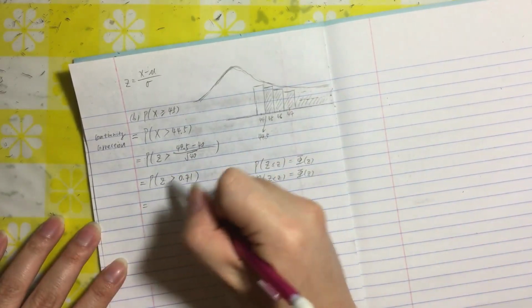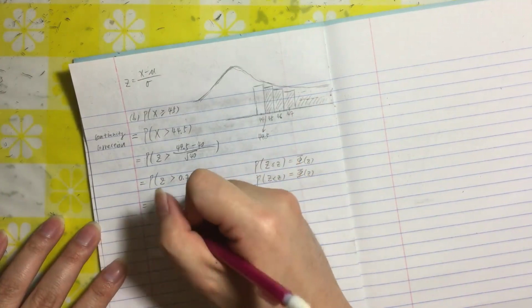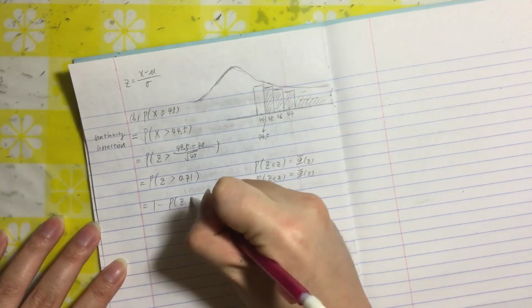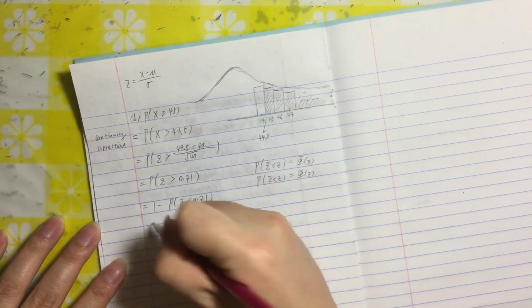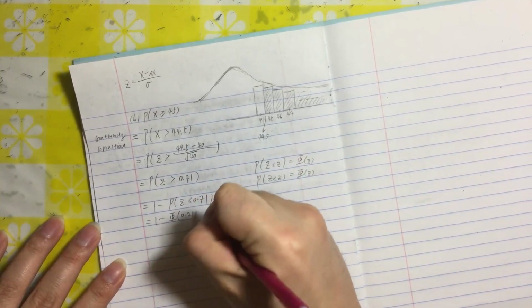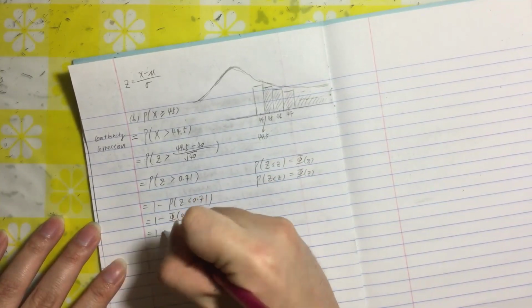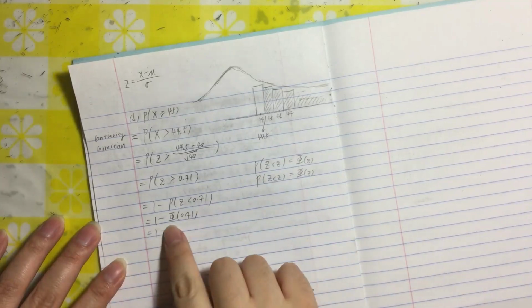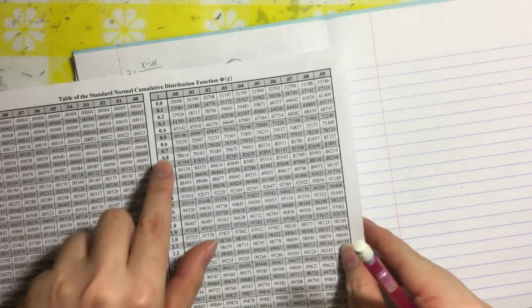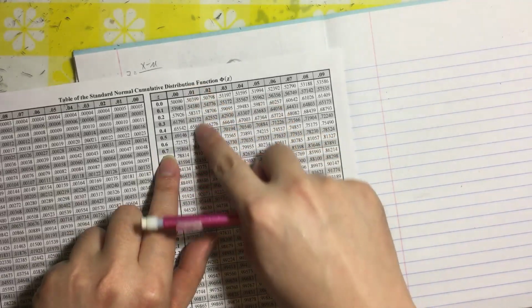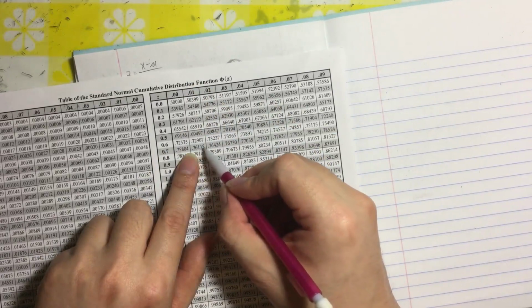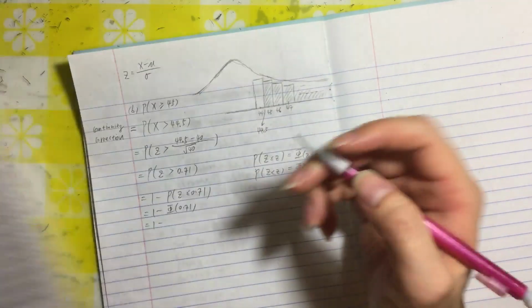Here, the probability that Z is greater than 0.71 can be rewritten as 1 minus the probability that Z is less than or equal to 0.71. That's 1 minus phi of 0.71. Then use the table to find phi of 0.71. 0.71 is here, and I get 0.76115.